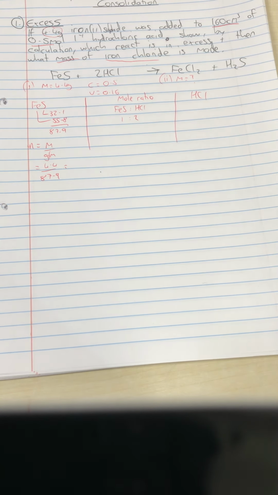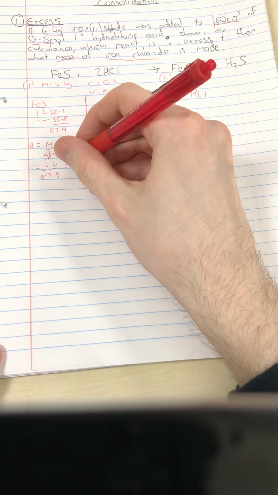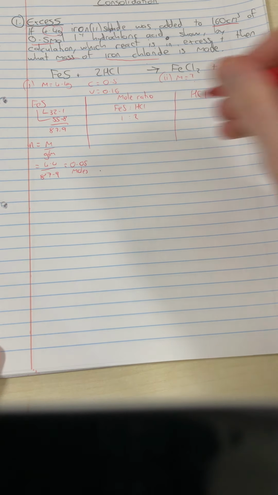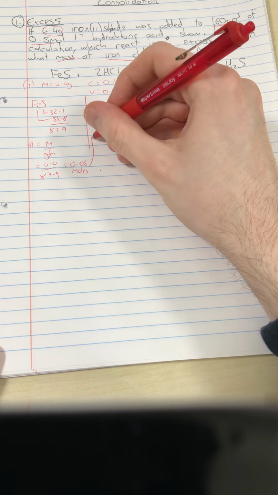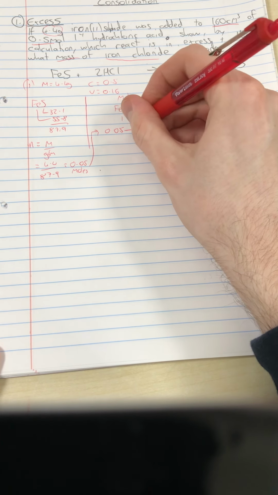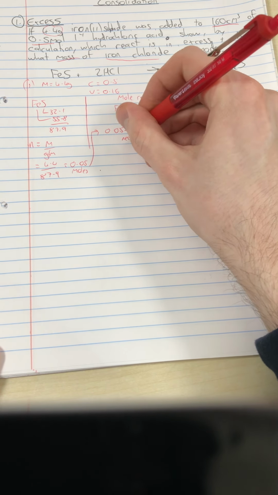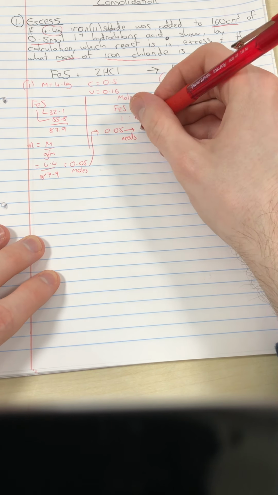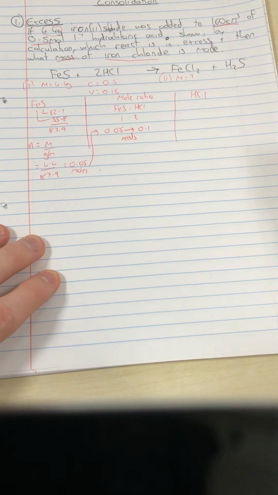If we do that in our calculators, we get 0.05 moles. This goes up here, so 0.05, arrow, underneath the arrow needs. It's a 1 to 2 ratio, so times it by 2, that's 0.1.